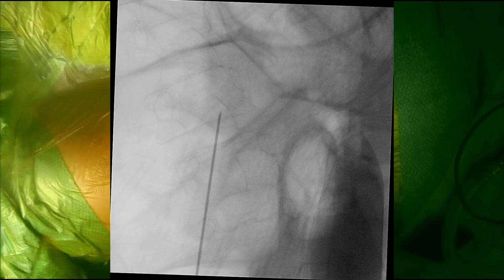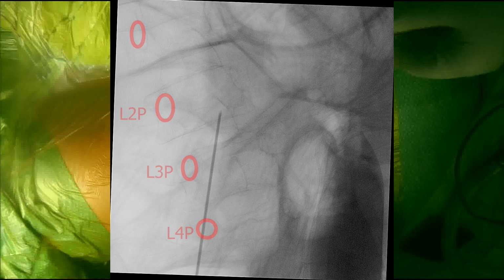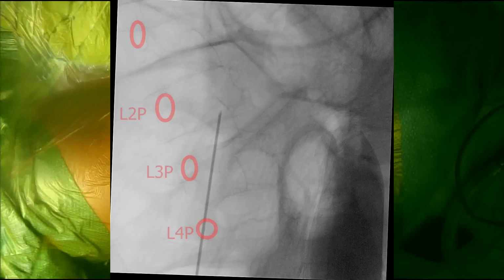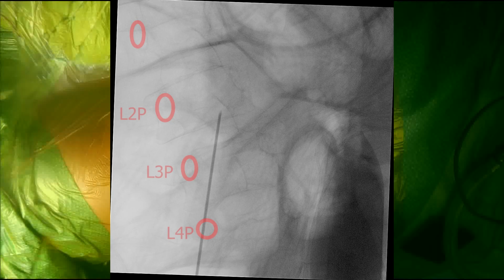As you can see, your entry into the skin would be over the L4 pedicle, and you would advance your spinal needle towards the midline. Your needle will enter the intrathecal space between the L2 and L3 vertebra. And you can see here in your fluoroscopic images how the needle starts out around the L4 pedicle area and advances gradually at a 30-degree angle until you have reached your intrathecal space.